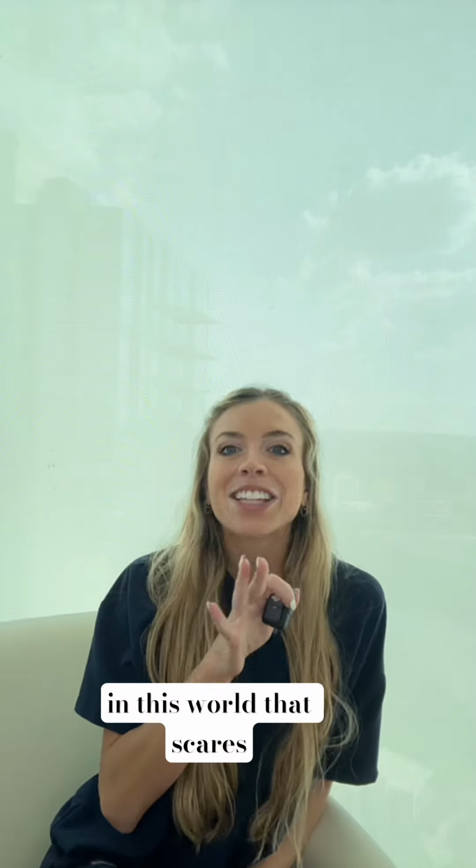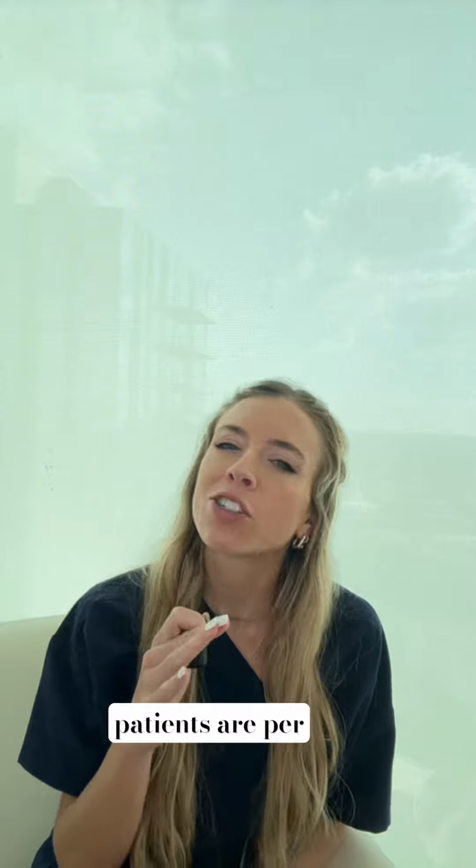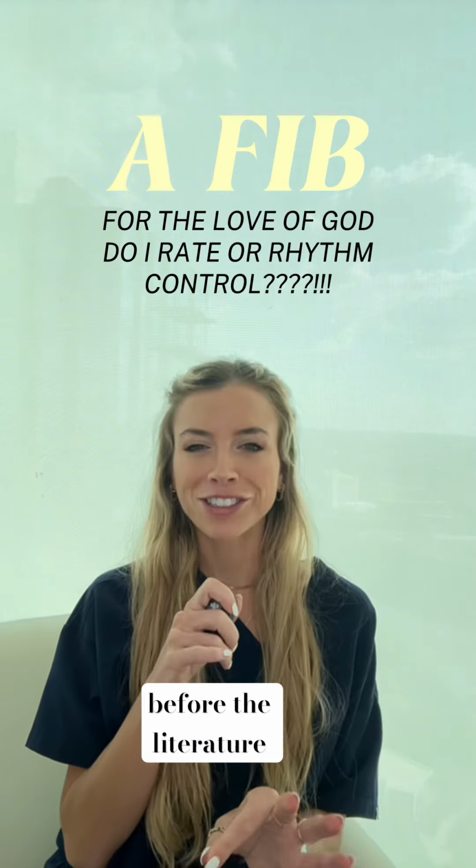There's nothing in this world that scares baby residents and med students more than this. And I can't decide if it's because some of these patients are peri-death or if it's because the flowchart of management is so convoluted. It's your best friend, AFib. Let's pin it down for good right now before the literature changes again.